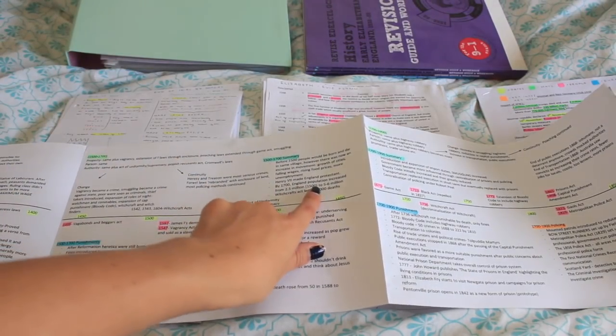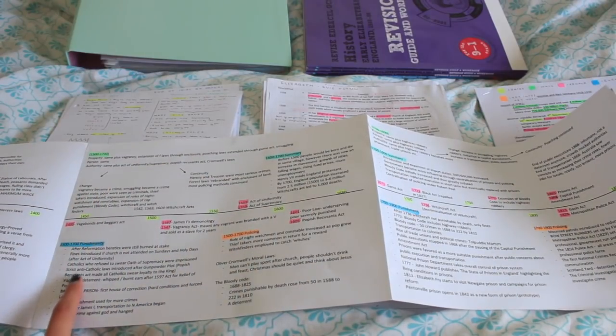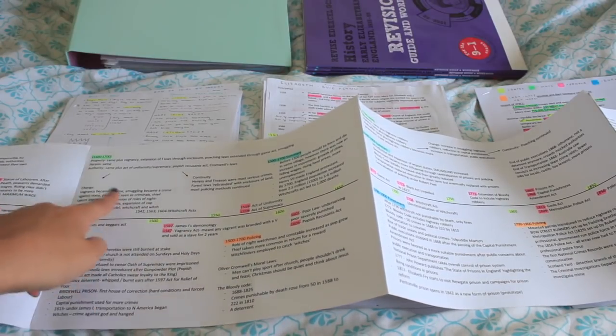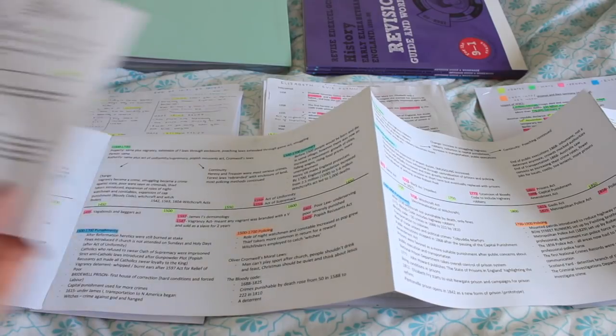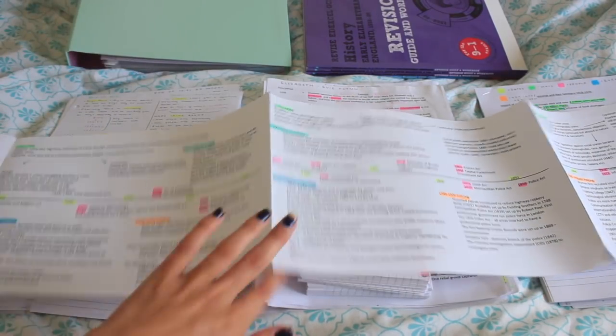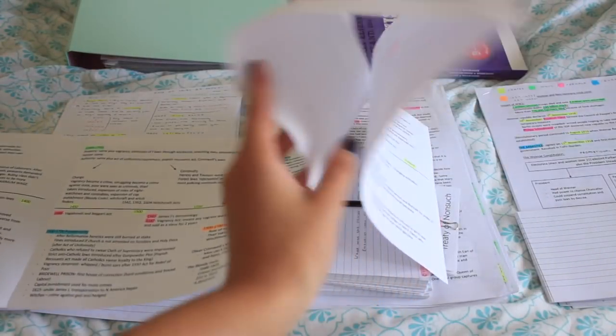I would have a summary here, so just the key points if I wanted a quick look. I would have things like the punishments, the policing, key dates. I would have like the change in continuity, as that was quite a big part of the topic. So we would just do this for all time periods, and then I had it along my wall, and this was really effective.